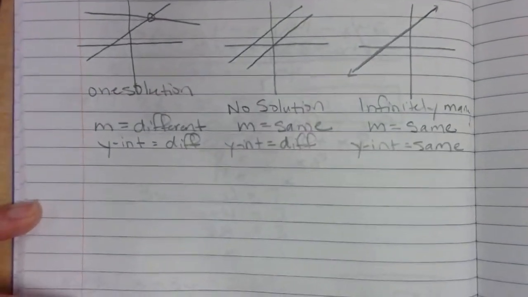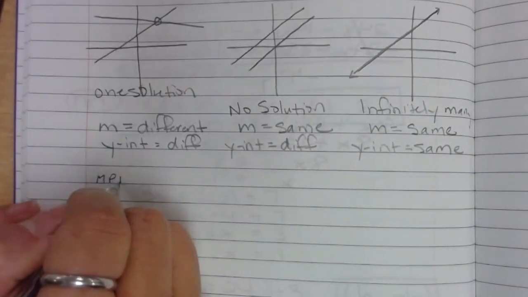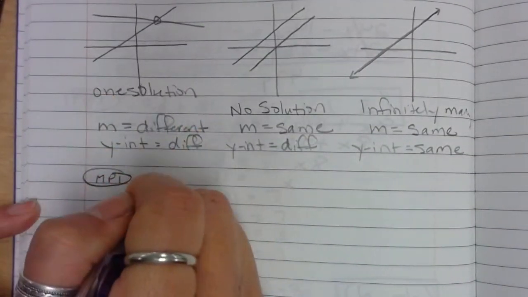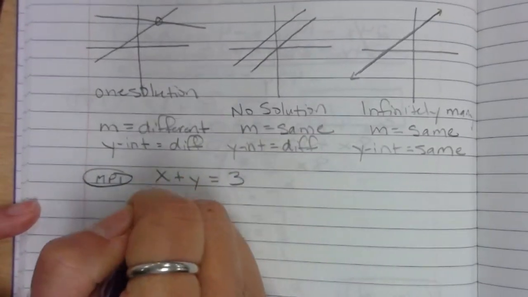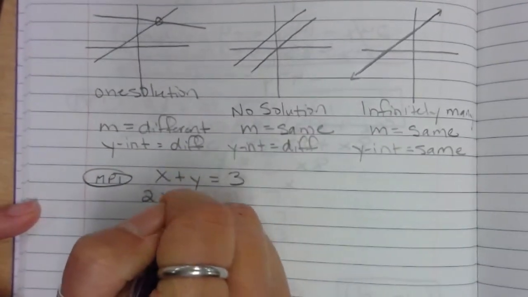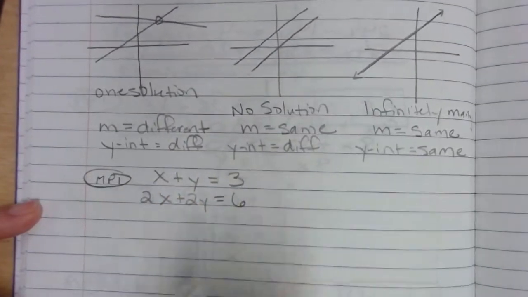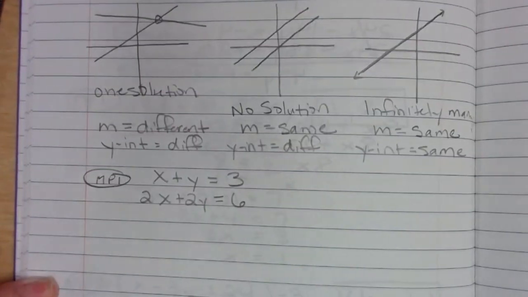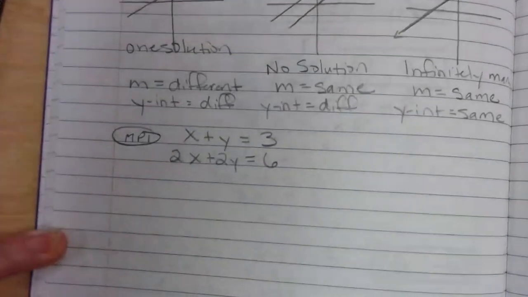Okay, let's do some problems. Now, I'm going to do monitoring progress 1 on page 255. So, you've learned how to solve equations by graphing, by using substitution, and by elimination. Whichever way you want to solve it is up to you. So let's look at monitoring progress 1. How would you like to solve this? Elimination. Yeah, let's use elimination.